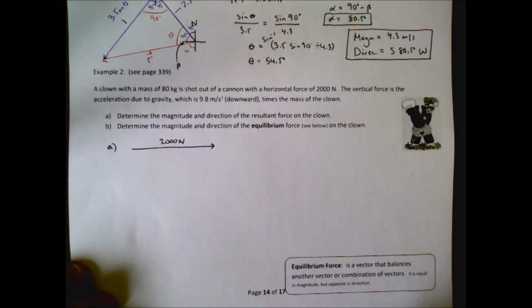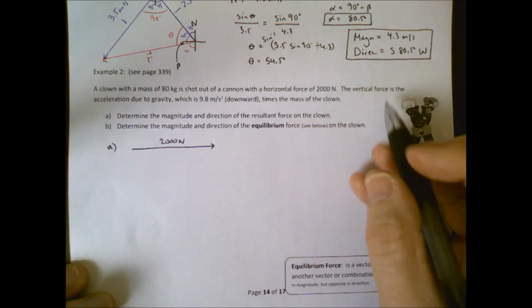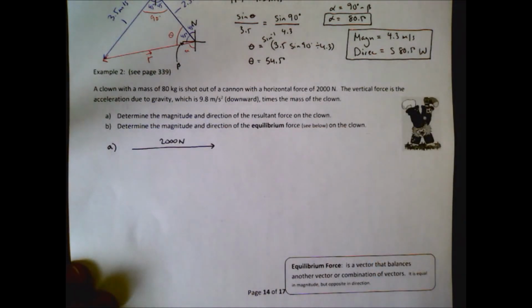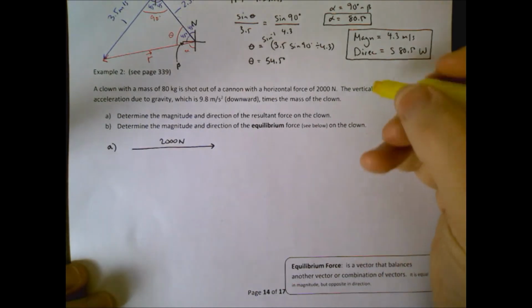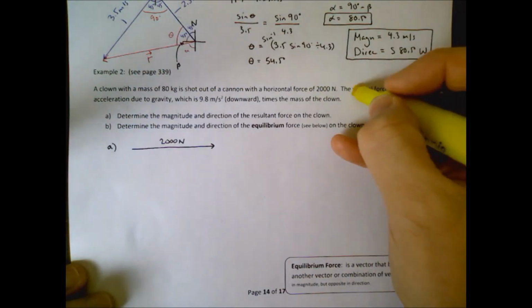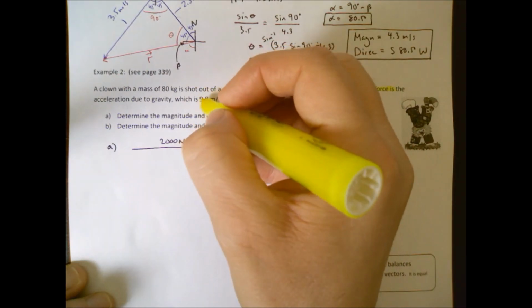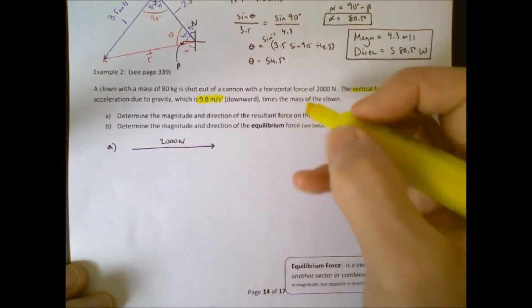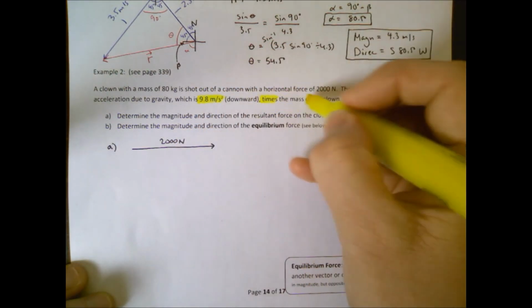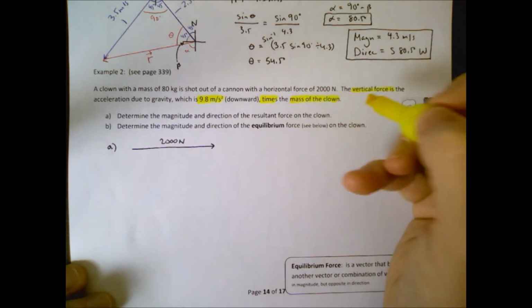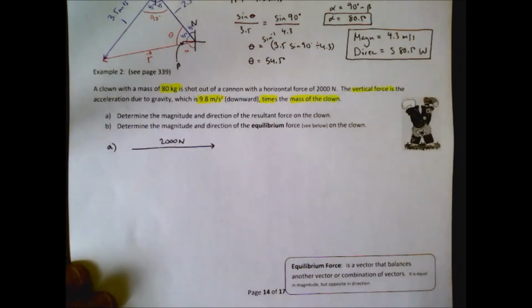Now, there is also a vertical force working here. The vertical force is the acceleration due to gravity. So the vertical force is acceleration due to gravity, which is 9.8 meters per second, times the mass of the clown. So I have to use this 80 kilograms.